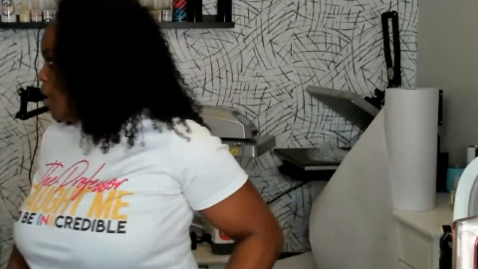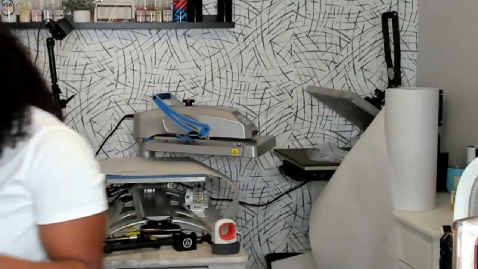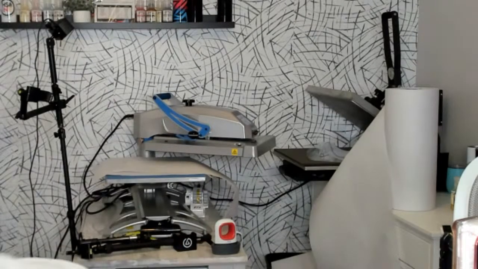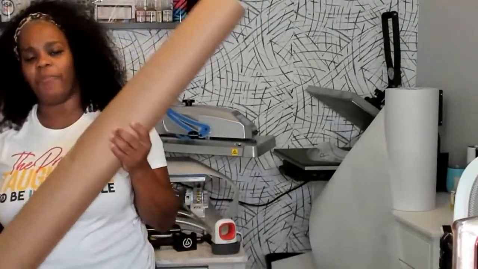But they are T-squares. They're drywall T-squares is what those are. All right. And you're going to need scissors. And that's really it. And then a large paper. So you guys have seen this roll before. Seen me talk about it. This is just craft paper.